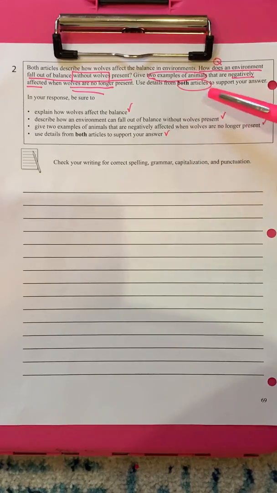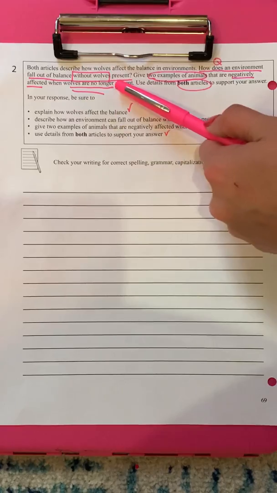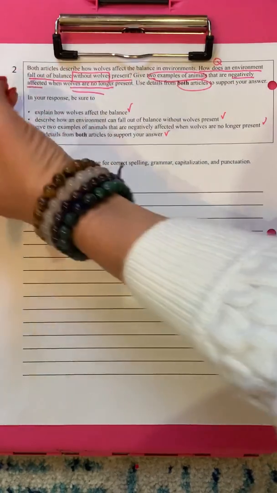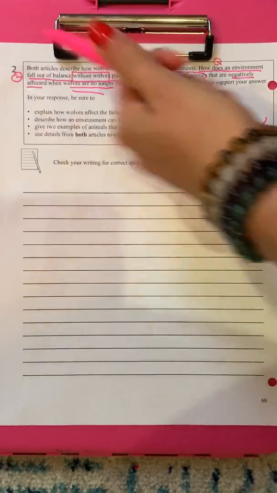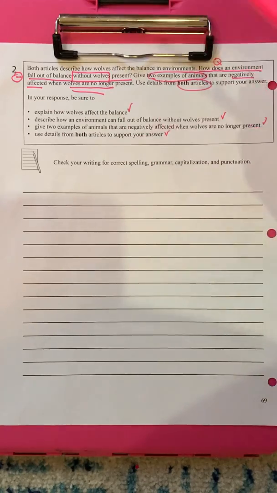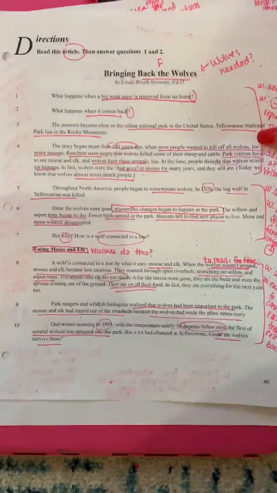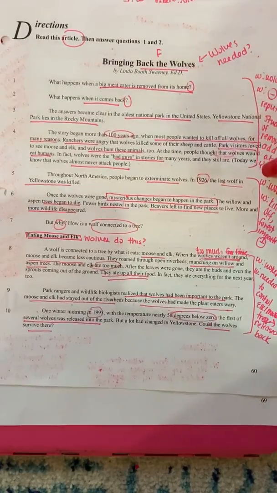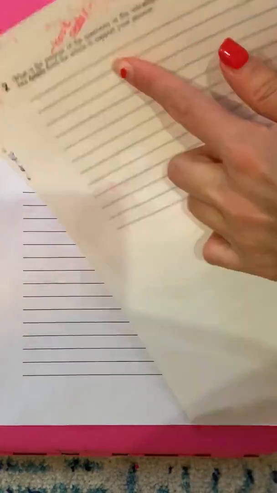Cool, so I know that based on this, I'm really trying to answer my writing: how does an environment fall out of balance without wolves present? So I know it's a negative thing when they fall out of balance. I need to be able to answer, okay, when wolves are not in those environments, what's the negative impact on those environments? When answering that, your thinking jobs come into play. Your past writing comes into play.